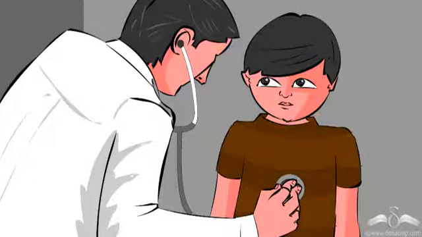Whenever you visit a doctor, the first thing he does is place his stethoscope on your chest and try to hear something. So what is he trying to hear? Well, he's trying to hear the sound of your heartbeat.